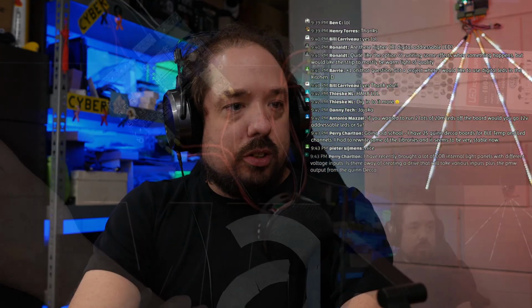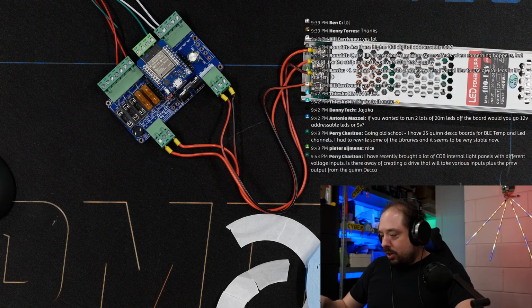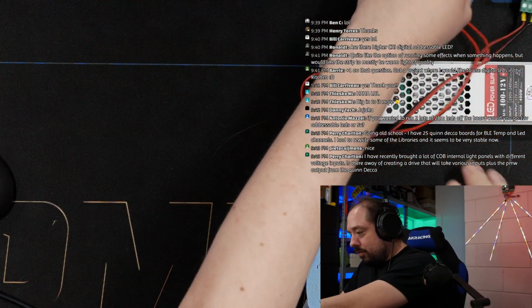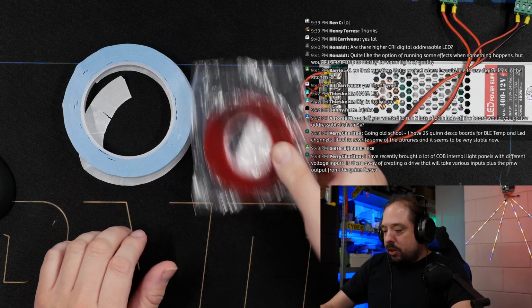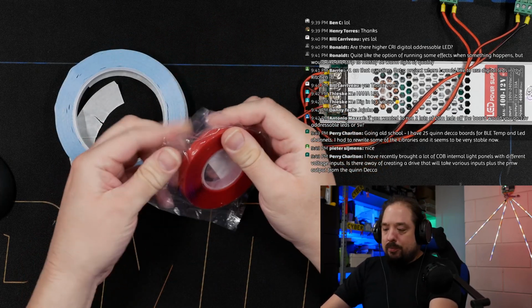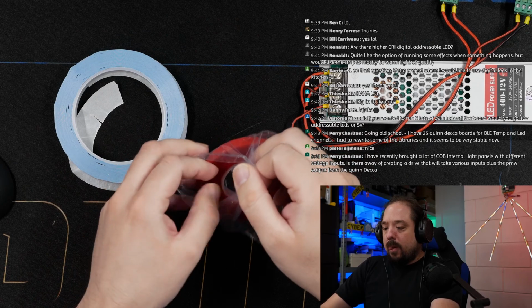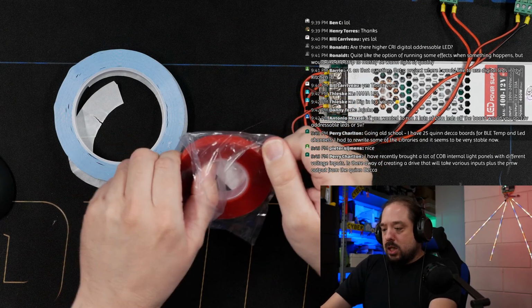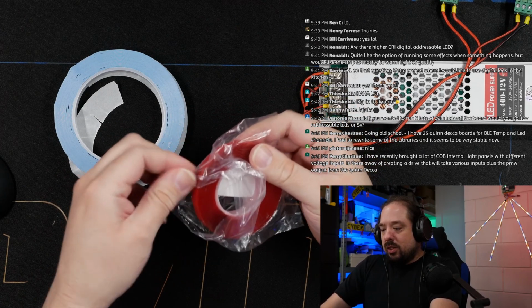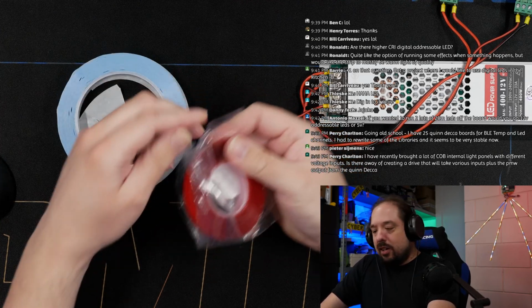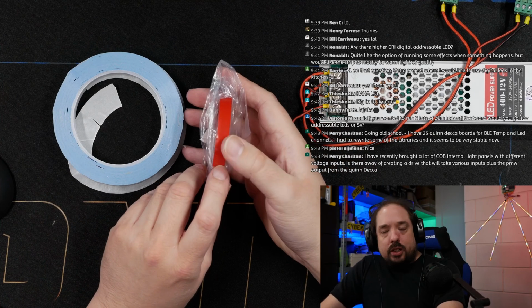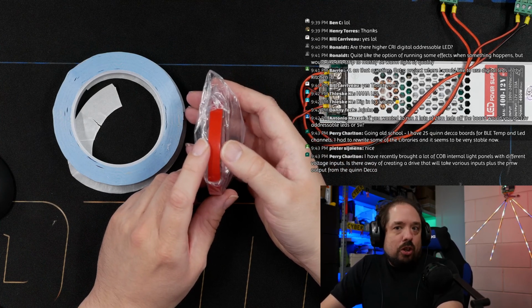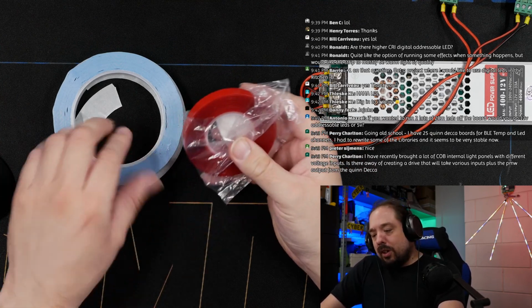So, let me go to the desk view again, if that works. Should work. Go away, quad. There we go. So, there's this type of stuff, and this type of stuff. Okay, this is stuck to the bag, of course. But this is basically just double-sided tape in 10 millimeters, which is often the size of your LED strip.